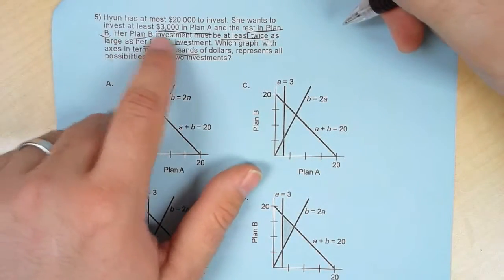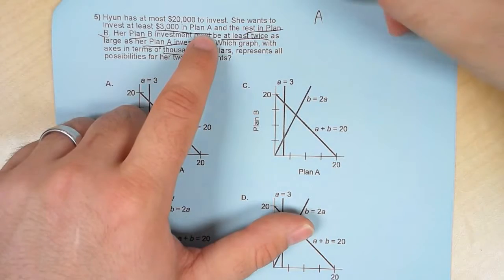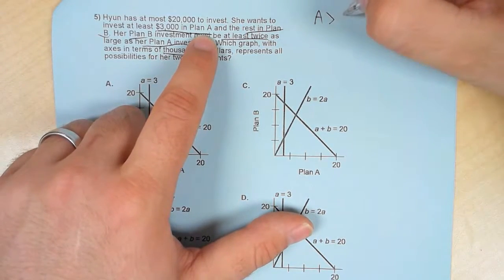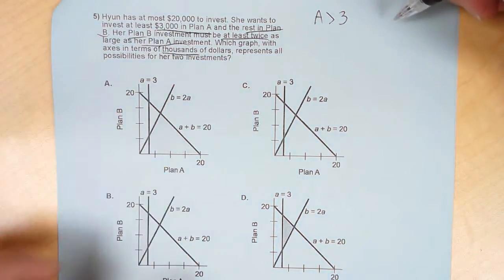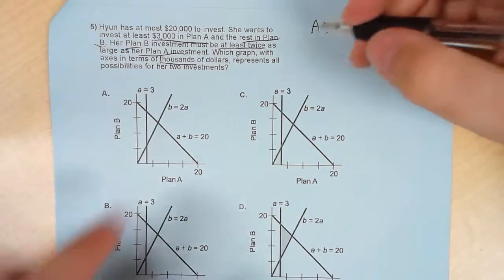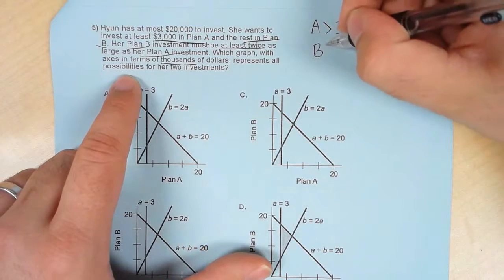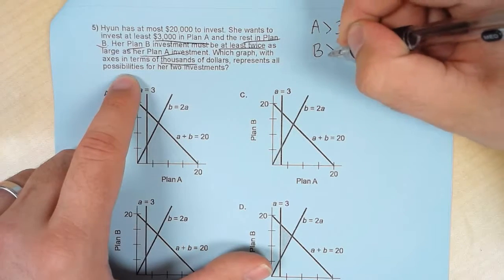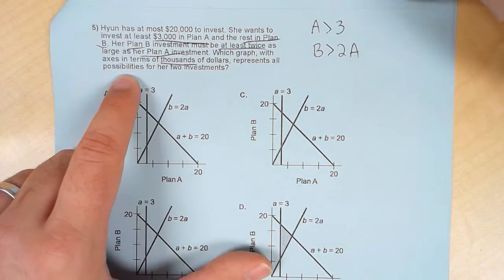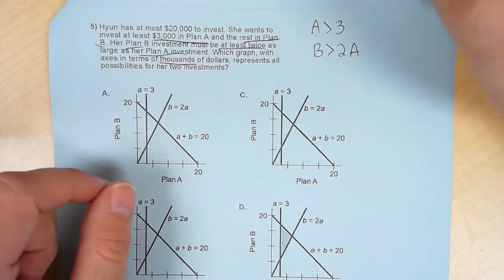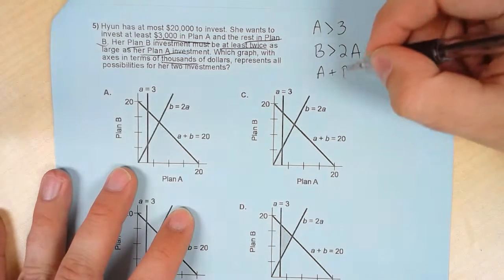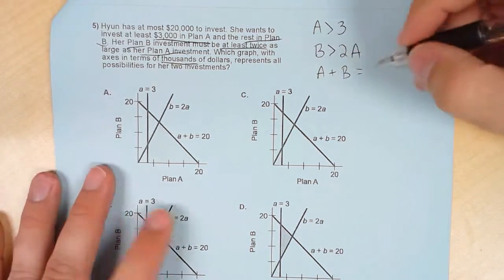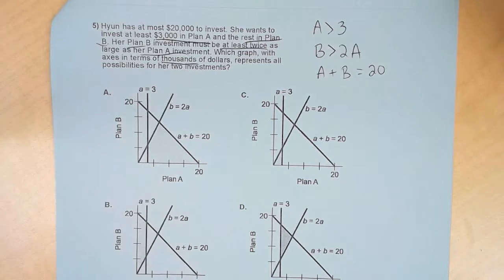She wants to invest at least $3,000 in plan A. So that says A has to be greater than or equal to 3. Bear in mind we're in thousands of dollars, so $3,000 is just 3. We also know that plan B must be at least twice as large as plan A. And then our last one, the rest is going to go in plan B. So whatever we don't invest in plan A goes into plan B, and that's equal to 20 because we have $20,000. So this is where we get our three equations from.